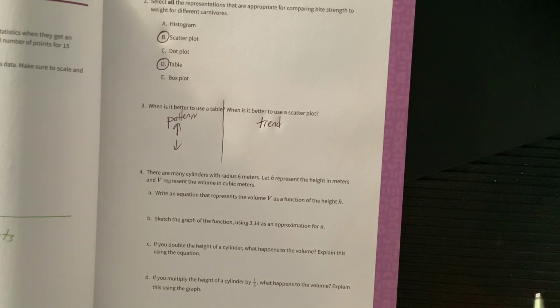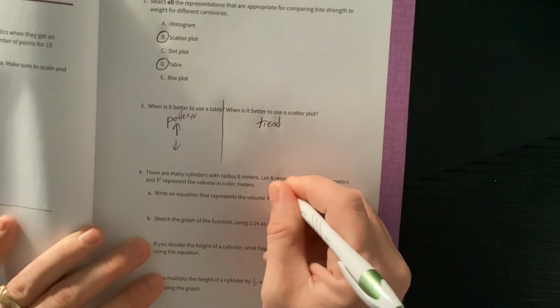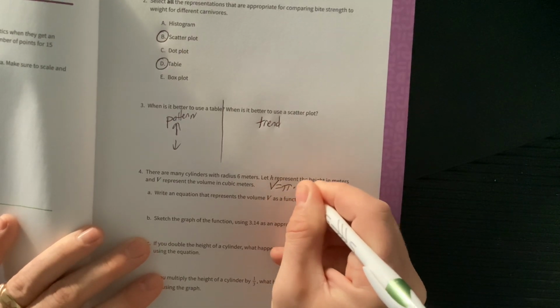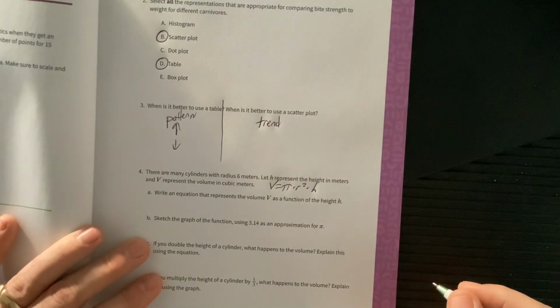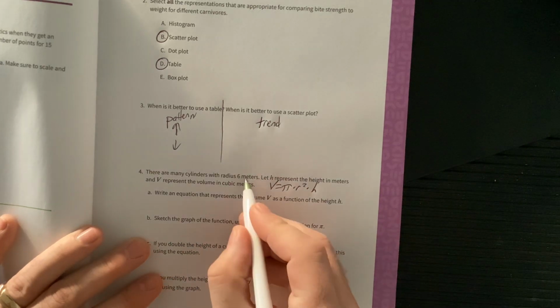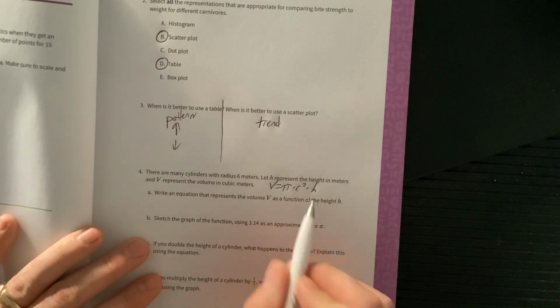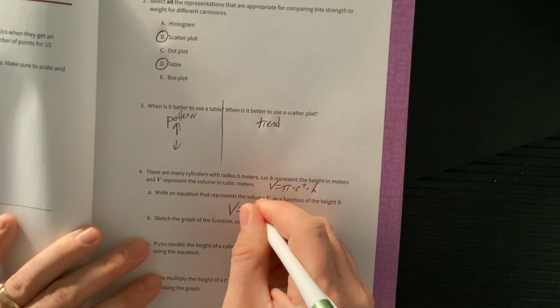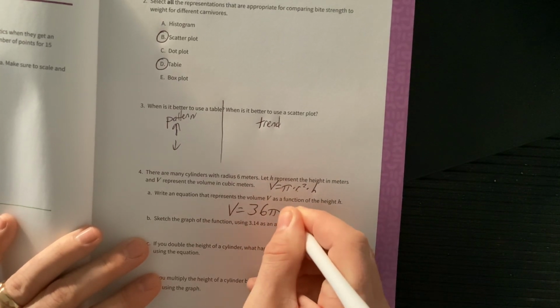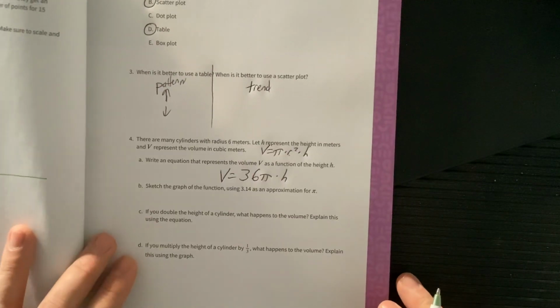Okay, cylinders. Volume equals pi times radius squared times the height. Tells us the radius is 6, so I plug in 6 here. Height is just h, so 6 squared is all I need. That's 36. So 36 pi times the height.